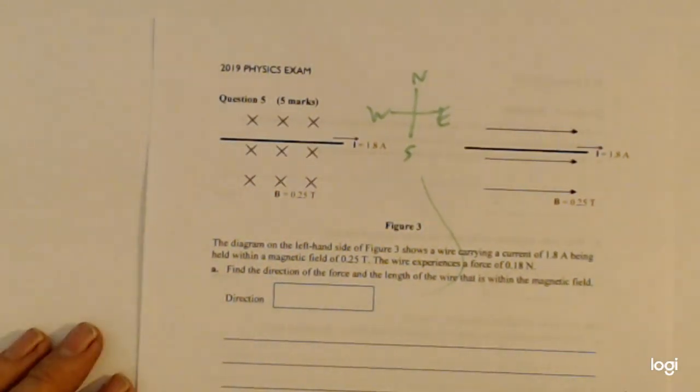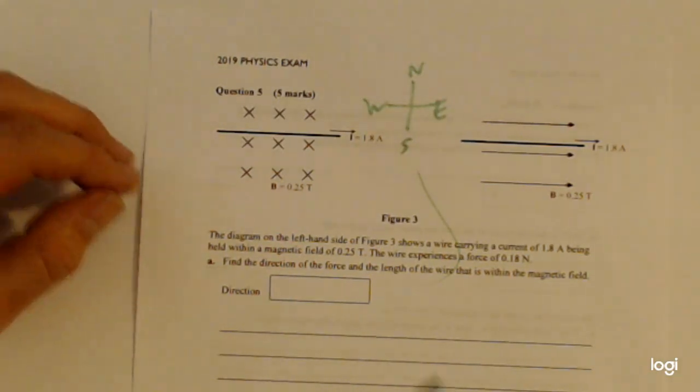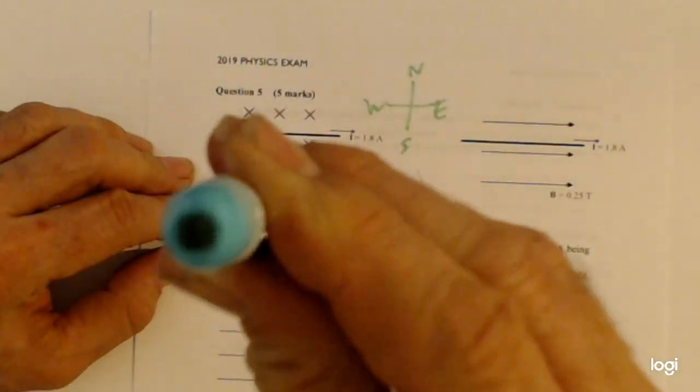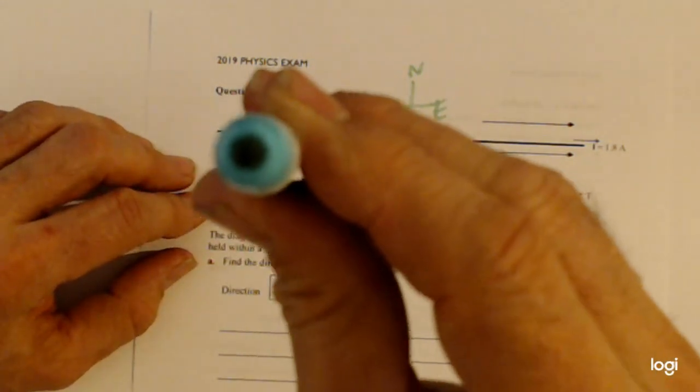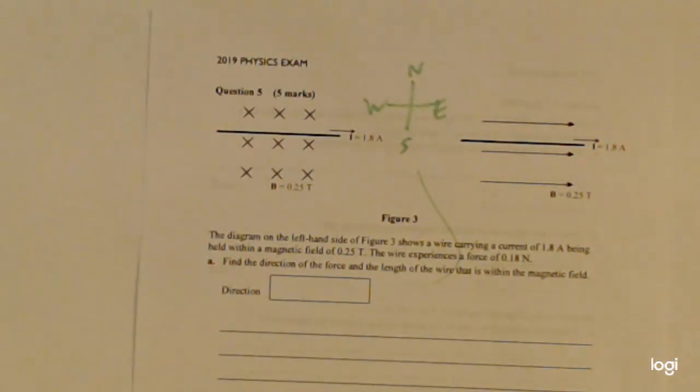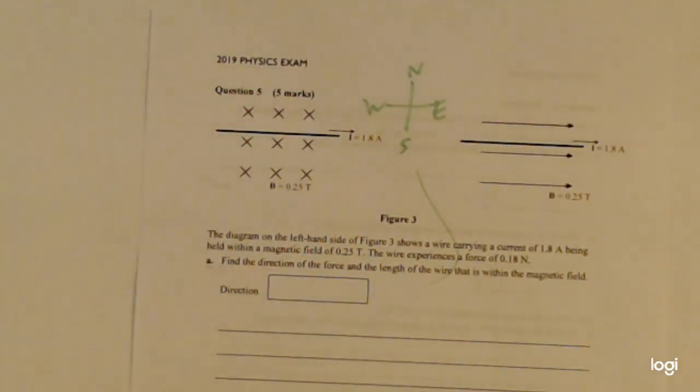If you say up for something where the answer is actually this way, and you don't say out of the page, they will mark it as if you mean that way, right? So it's particularly important to call out of the page, out of the page. All right, end of harping on that.